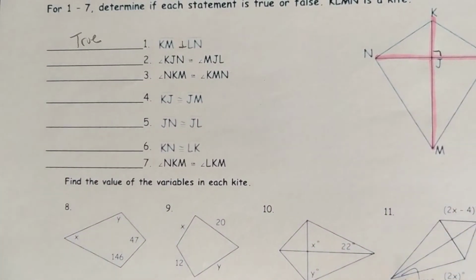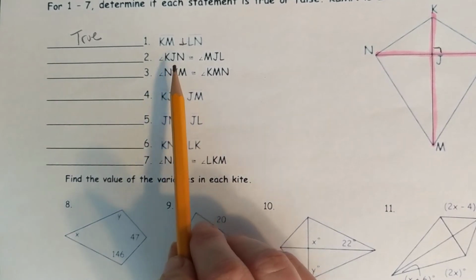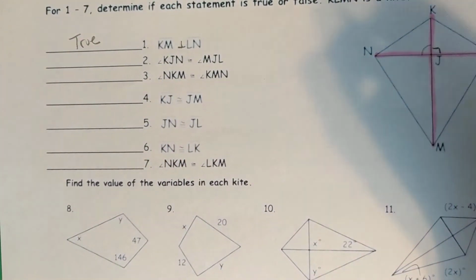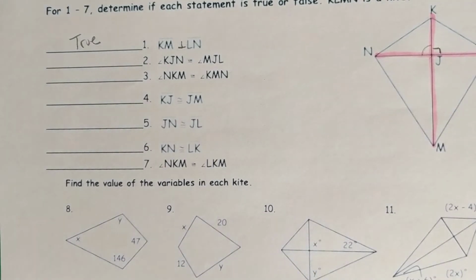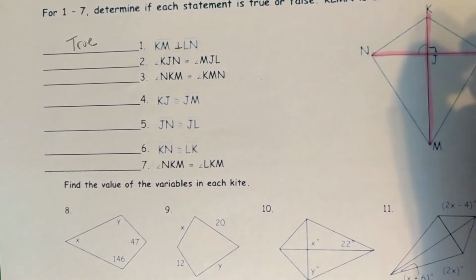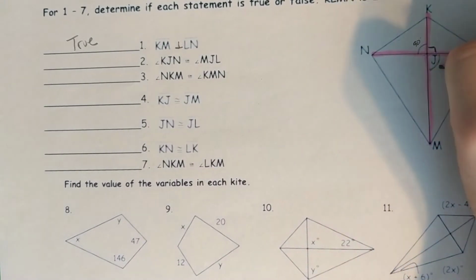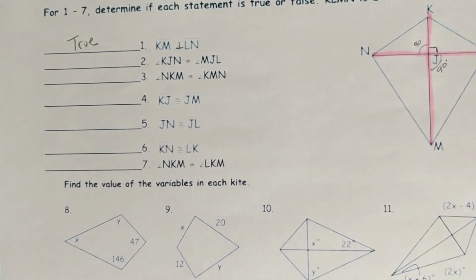The next one says angle KJN, we're talking about this angle right here, is congruent to angle MJL, this angle right here. Well, we know that those two are both 90 degrees, so they would be congruent because they're both right angles, so that's true.